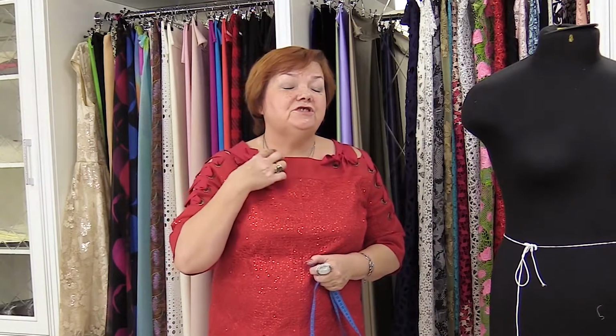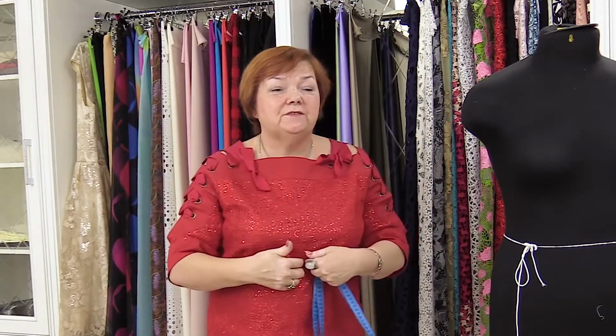Of course, you don't need to buy any extra fabric for a small regular collar. But if you want to make a big, unusual one, you need to measure it first and buy some fabric for it.